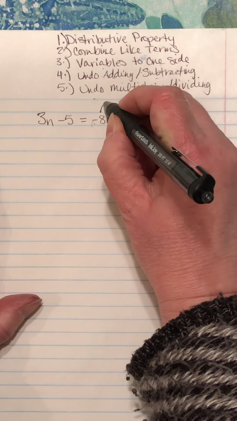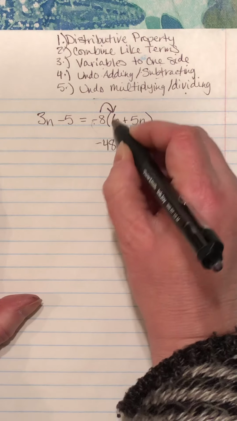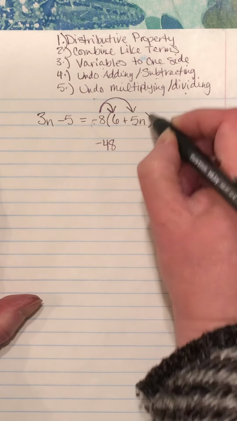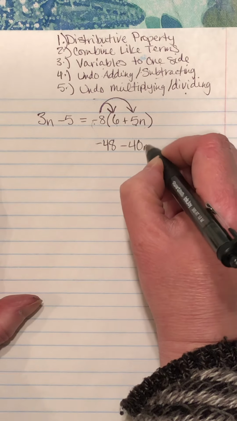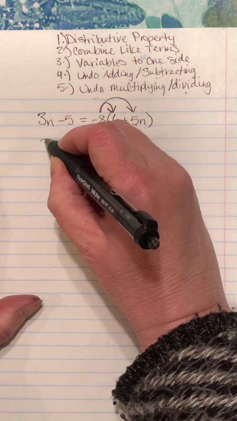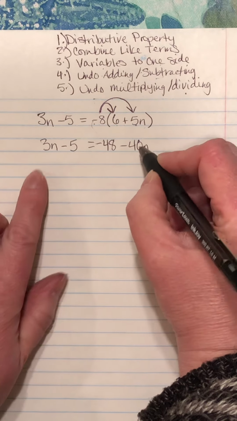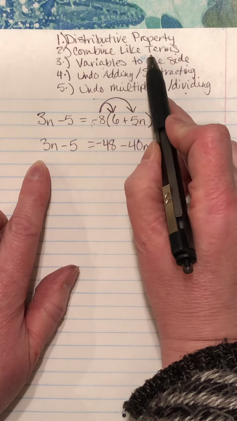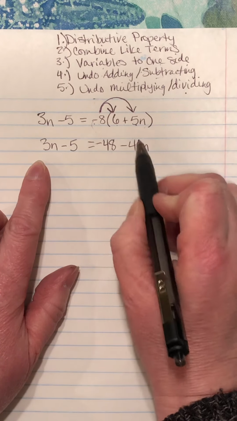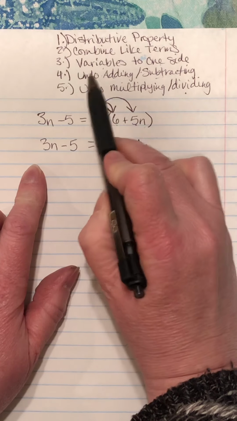So it's -8 times 6, which is -48. -8 times the 5n, which is -40n. Then I still have 3n minus 5 on the left. I don't do anything with that. So the next thing that I have to do is look at, do I have like terms on either side? I don't have like terms on the same side here or the same side here. So I'm going to move on.